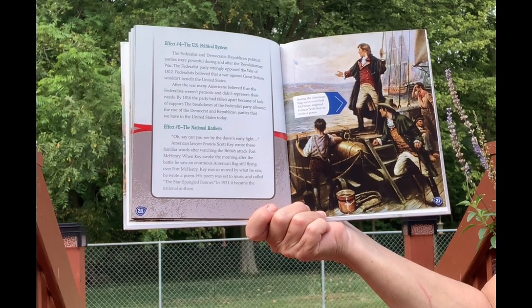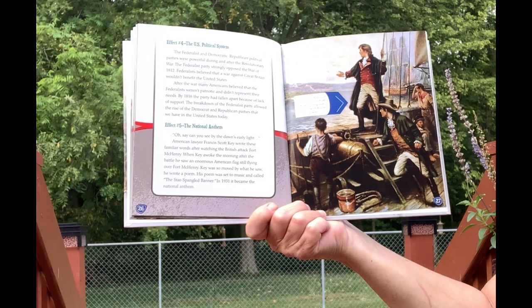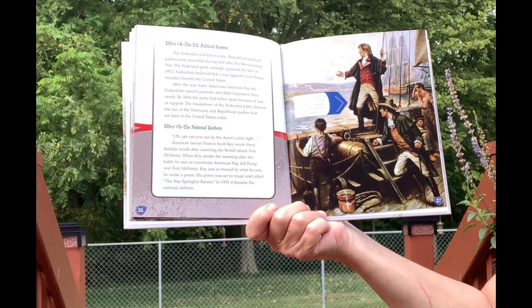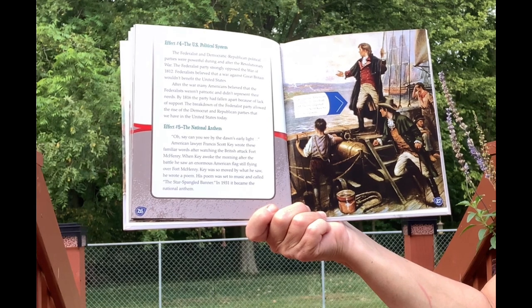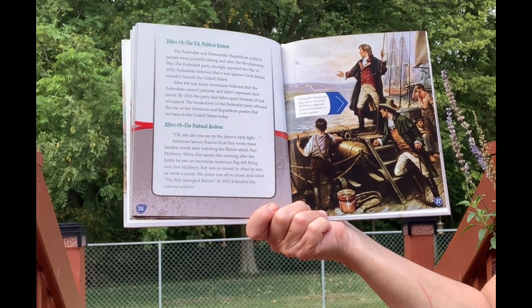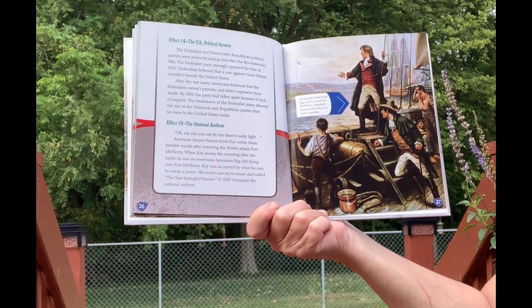The breakdown of the Federalist Party allowed the rise of the Democratic and Republican parties that we have in the United States today. Number 5, the national anthem.